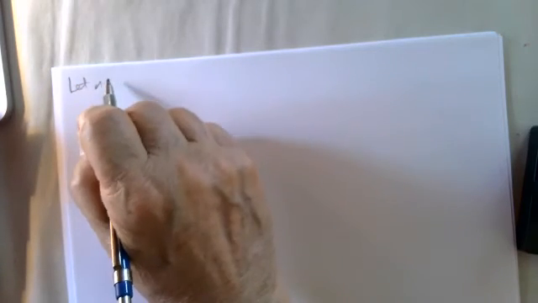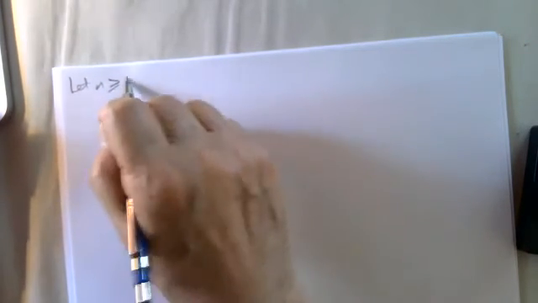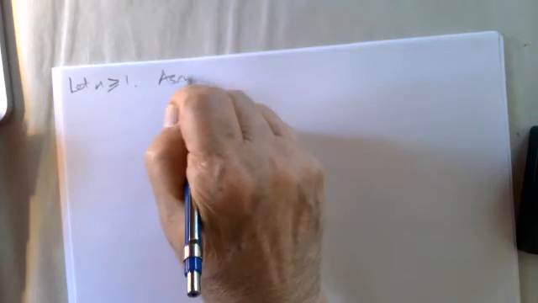So how do we prove this by induction? Let n be greater than or equal to 1, and assume the statement is true for n. Then you must prove it for n plus 1.